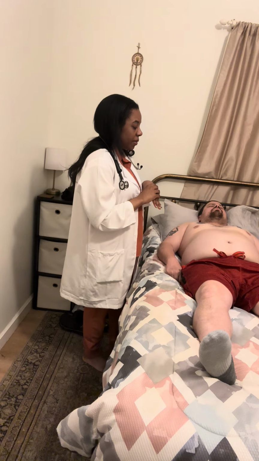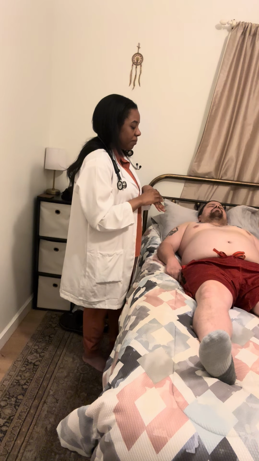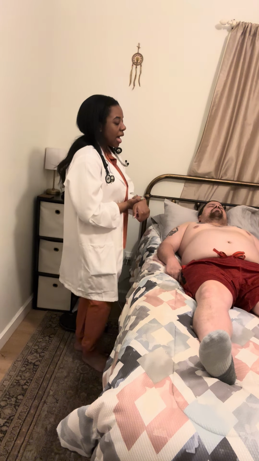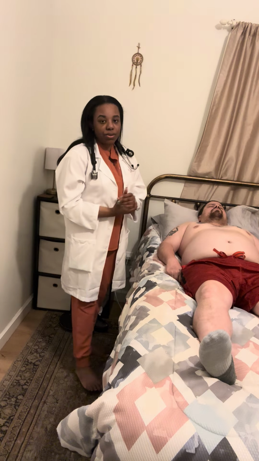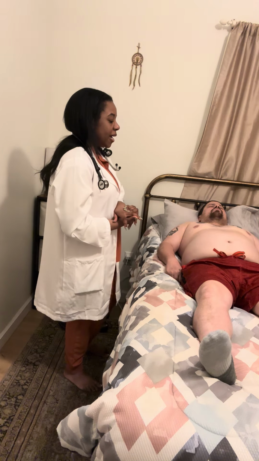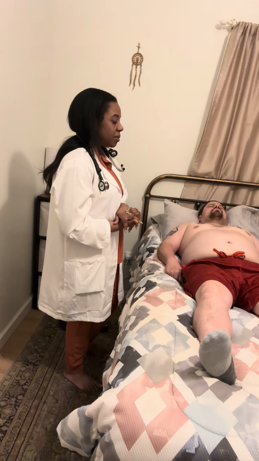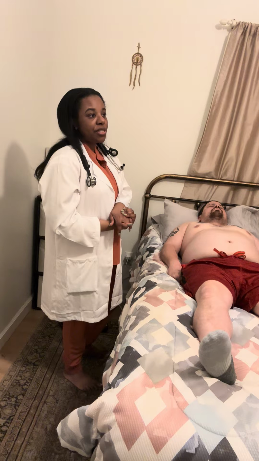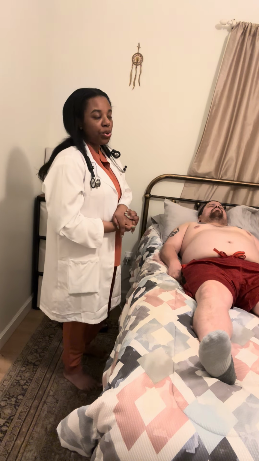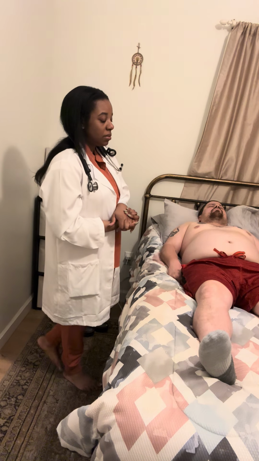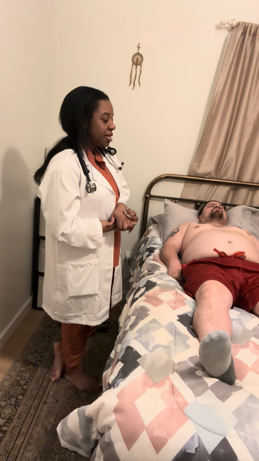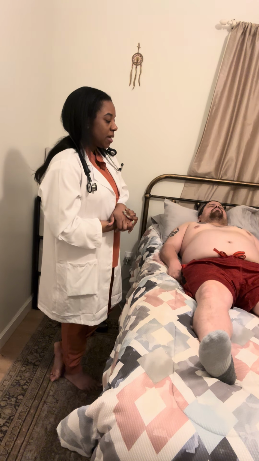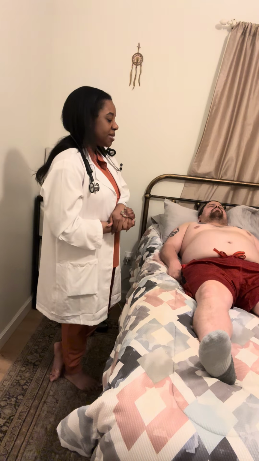To accurately assess for the pulses, you do have to use a grading scale. The grading scale starts with 3 plus or bounding. Then there is 2 plus, brisk or normal, expected. 1 plus, weak or thready, and 0 plus, or absent.